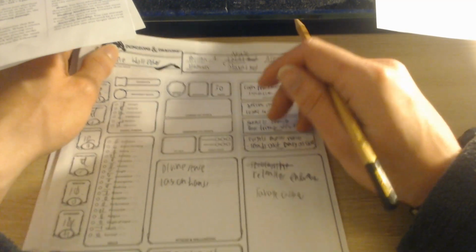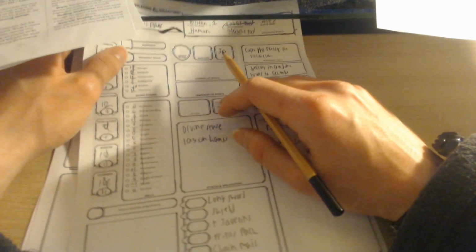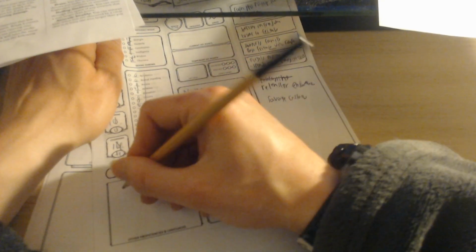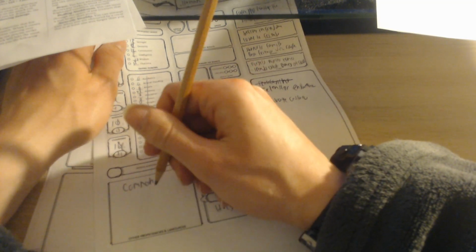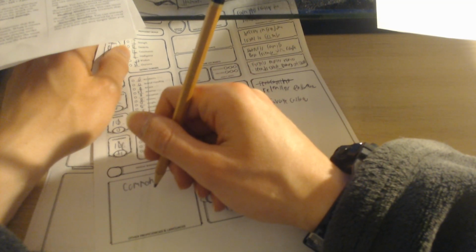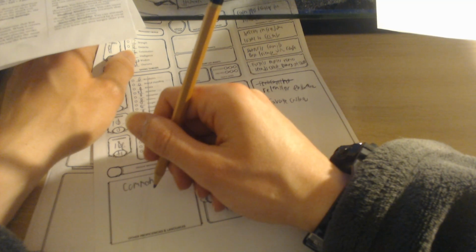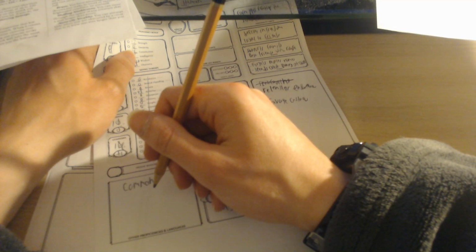So languages, I can speak, read, and write common. Okay, so languages I got common. I take it as just like English or Spanish, basically just our languages, and one extra language of your choice. Humans typically learn the languages of other people they deal with, including obscure dialects.